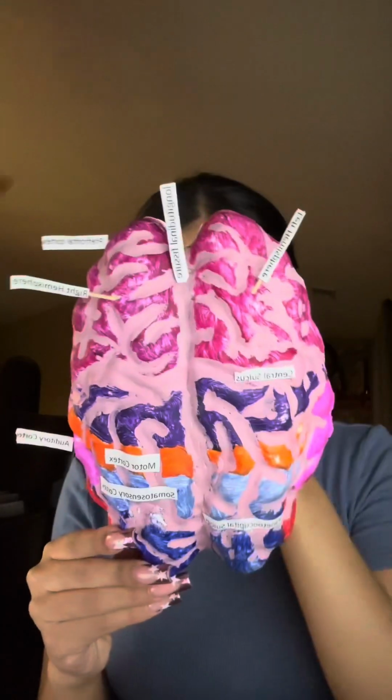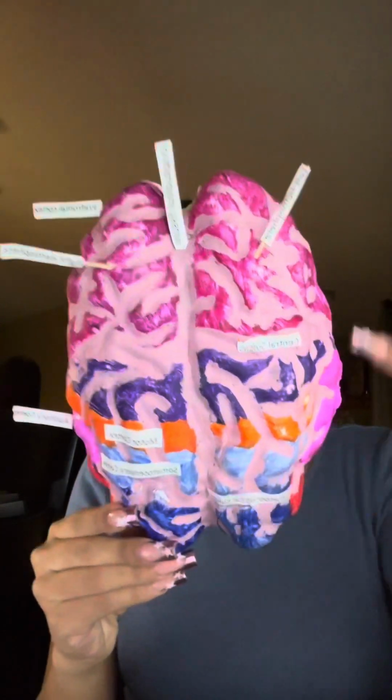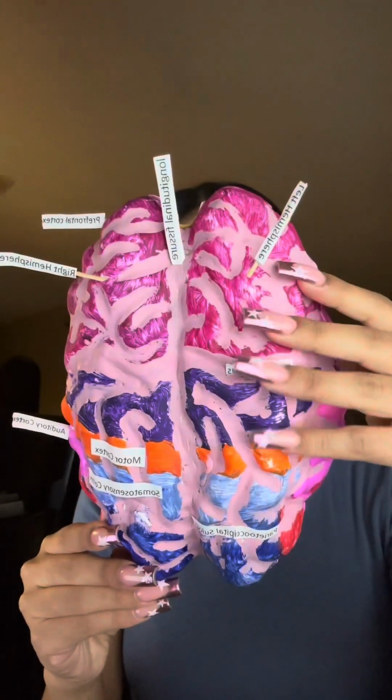My name is Hannah, and I'm going to be presenting the parts of the brain and its functions for Mr. Fortune's class. So the first portion of my presentation will be covering the surface portion of the brain. This model is a representation of the top view of the brain.